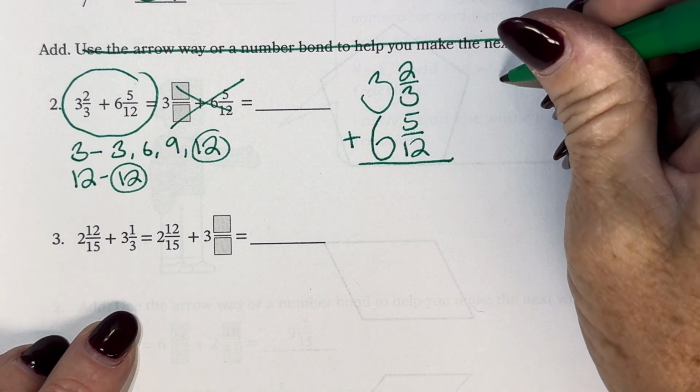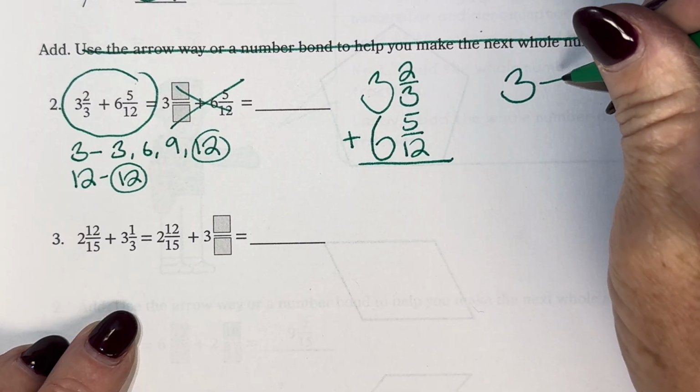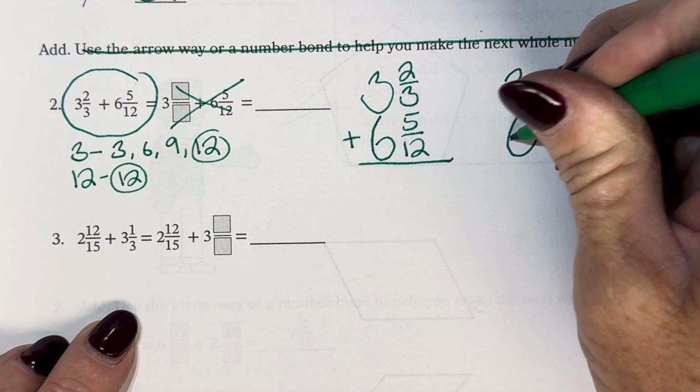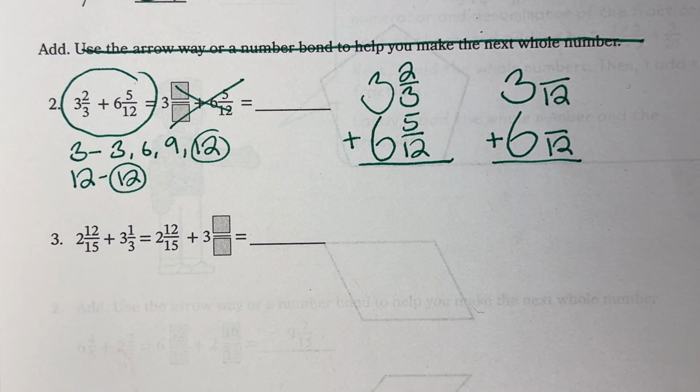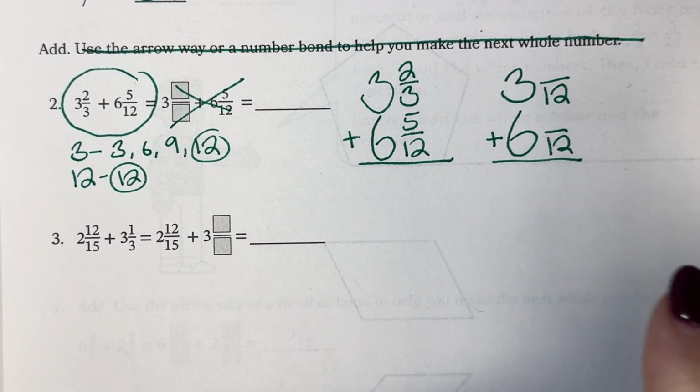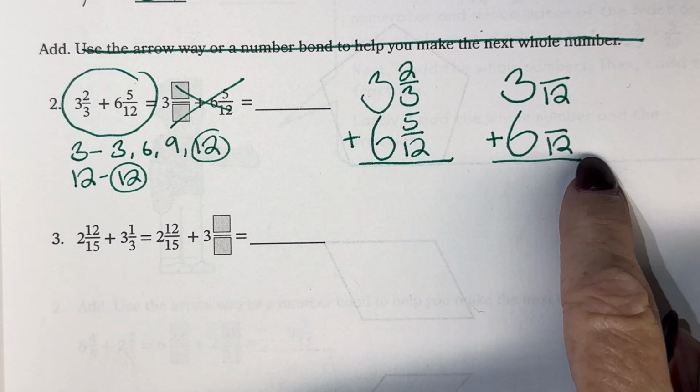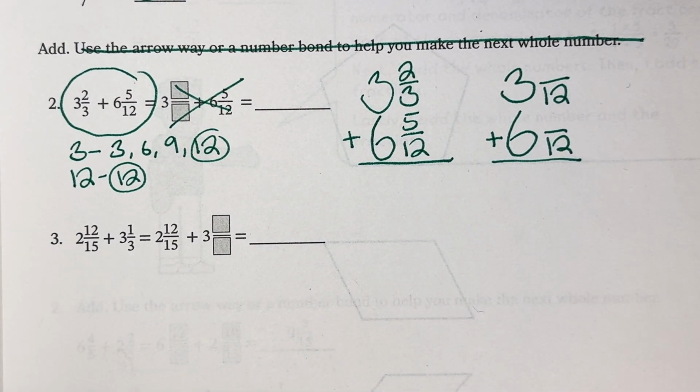So I'm going to set up my whole problem. And I'm not going to skip my whole numbers. I'm going to rewrite my whole numbers just like I would have before. If I forget about my whole numbers, sometimes I forget to go back and get them. So I rewrote my whole problem, remember with space in between, remember everything's lined up nicely, and I asked myself, what are my new numerators?